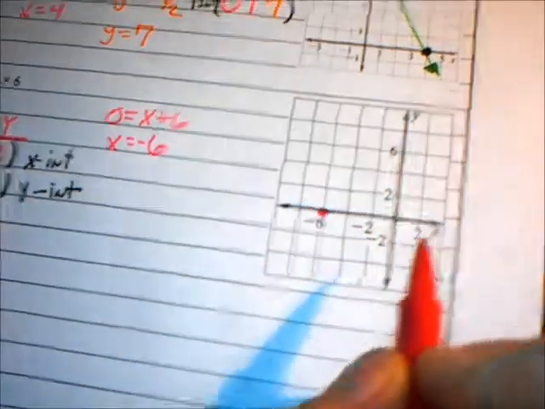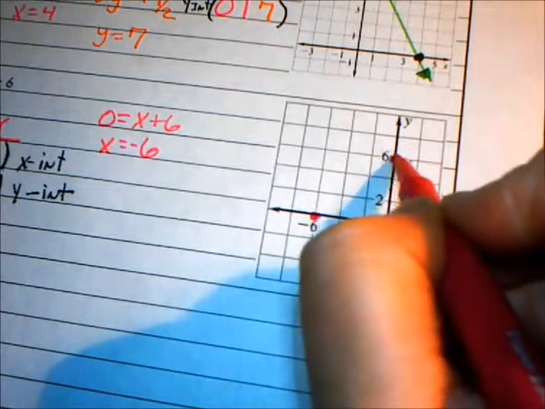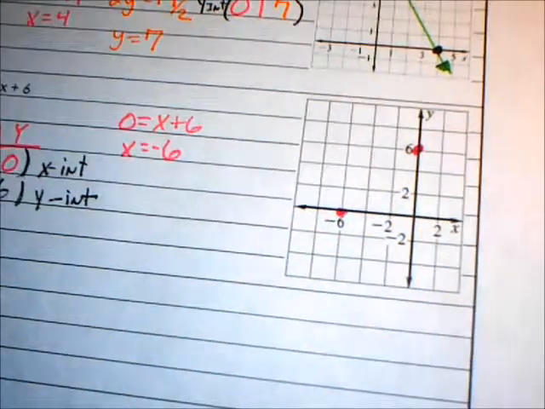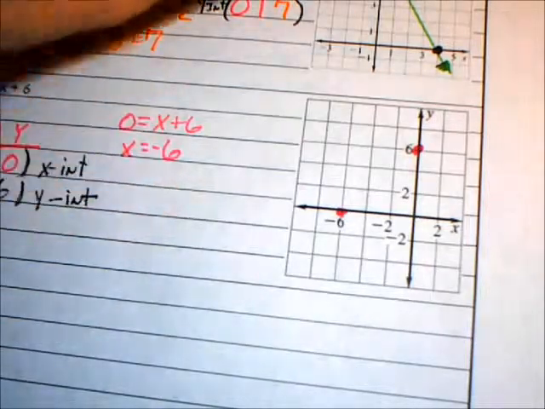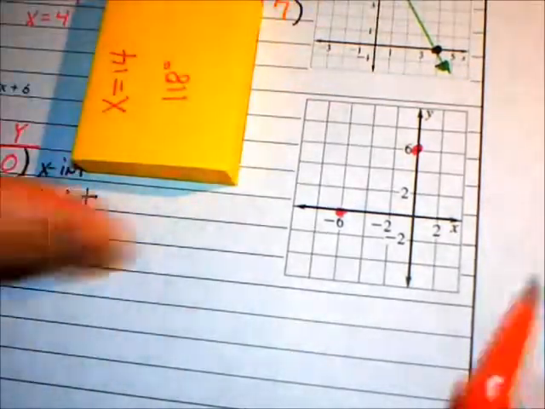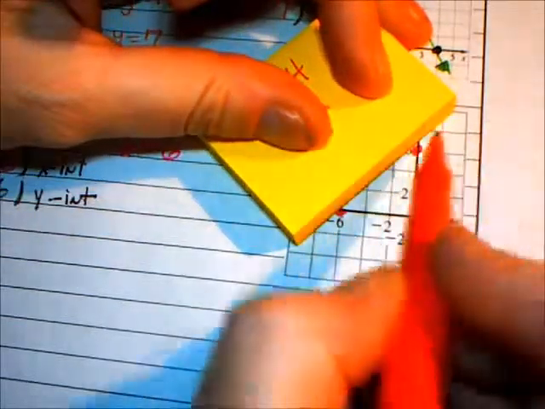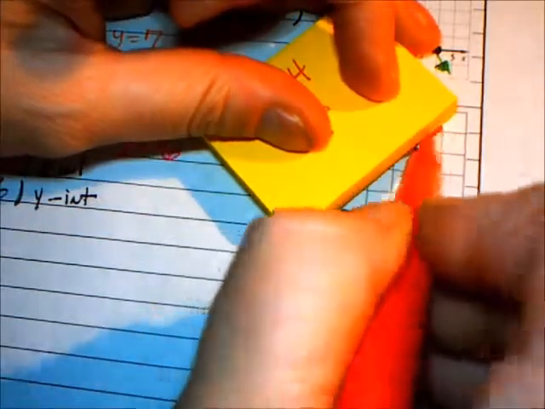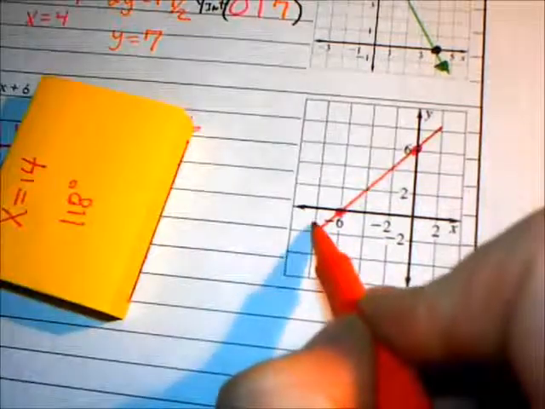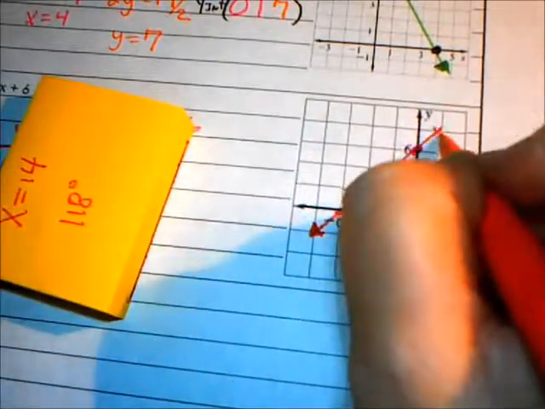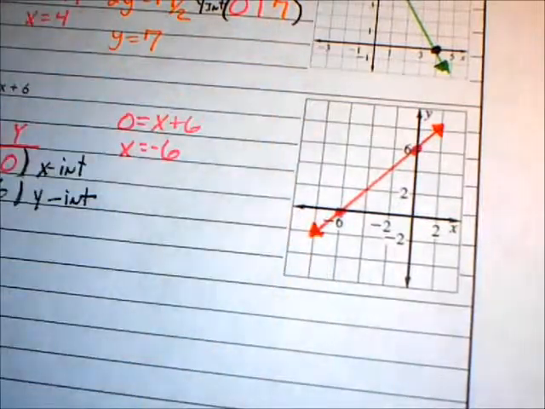Go to the y-axis and go up 6. And then I lost my straight edge again. Don't know where it went. I'm going to draw my line. And make sure you put arrows on the ends because this is a continuous graph.